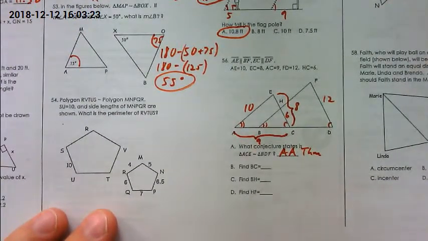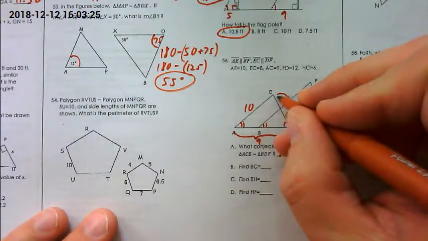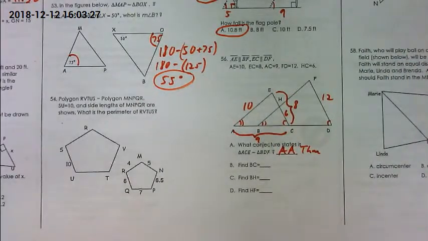So we could go ahead and label that as well. But do we actually need that for anything? No, because the only thing we could use that to solve for is AB, and AB is not one of the things we have to solve for. So we don't have to label that piece.